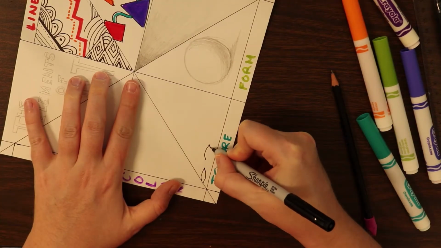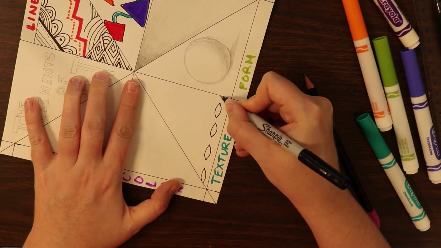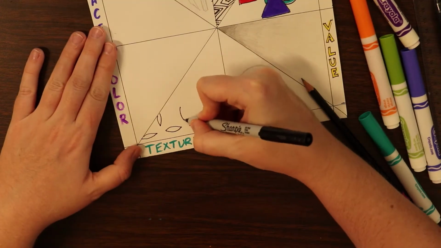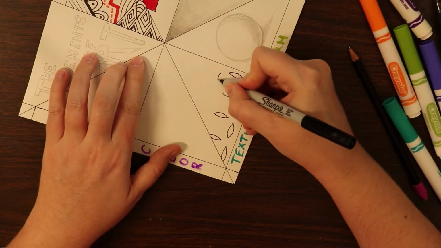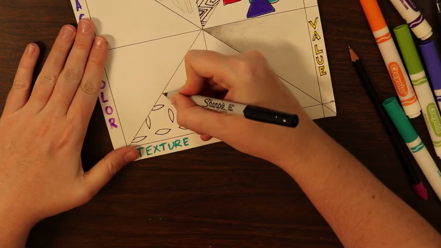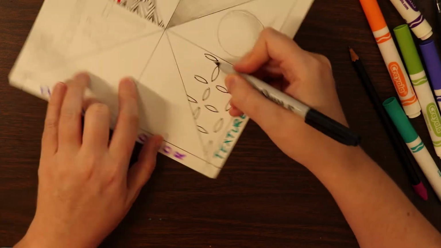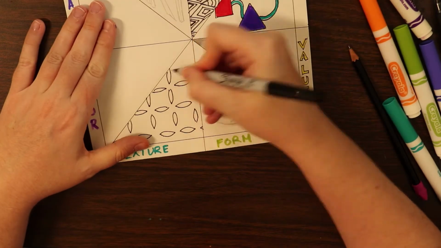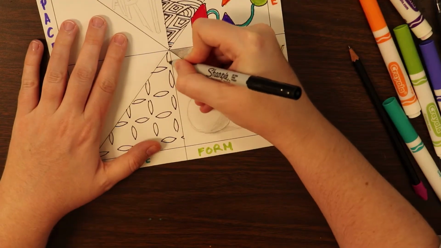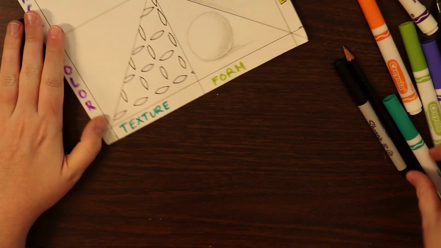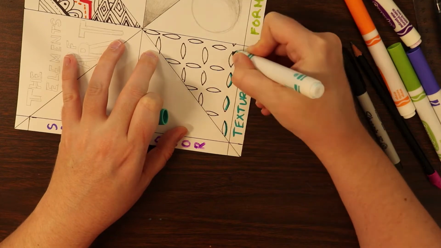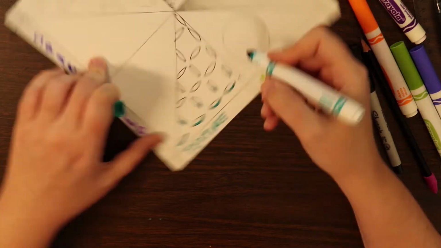Next, I'm going to start in on texture. What I recommend you do is Google textures that you would like to draw. It can be anything from a simple weave. What I'm doing here is the metal texture that is usually somewhere on a car. You can feel it as bumps on a metal surface, but you can do any texture rendition that you want to do. But try to make it look like if you touched it, you could feel the texture of that surface.